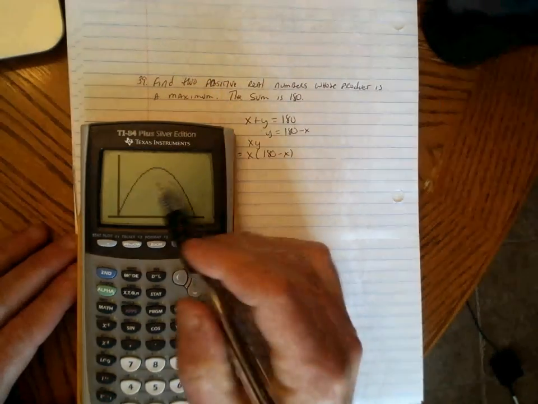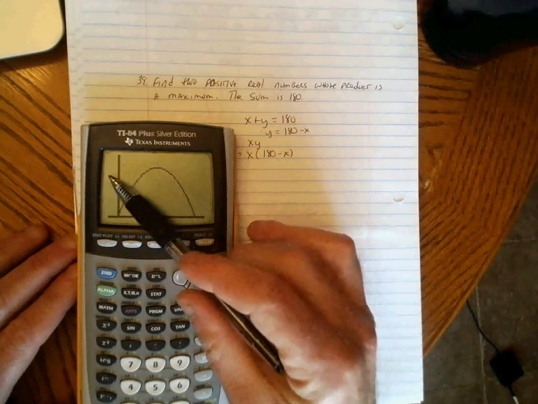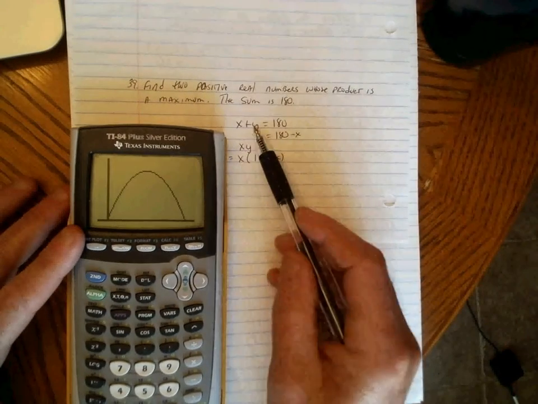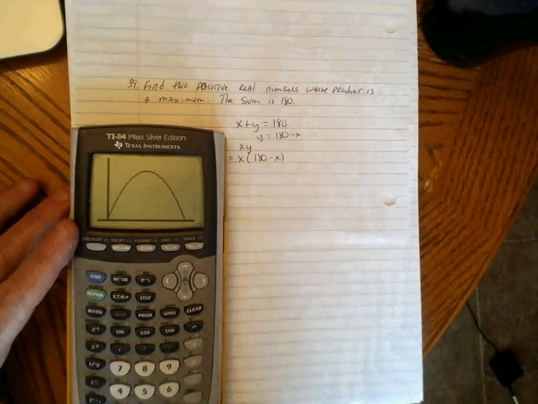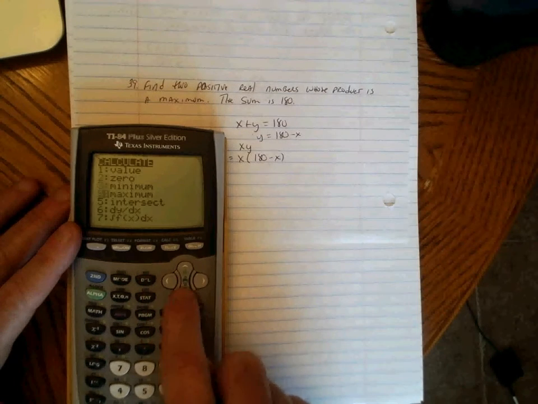And now I see the curve. I need to find the maximum. It's going to give me my x value, what I'm looking for. It'll give me the product, but the x is what I'm looking for here. And I can find x, and then I can plug x in here and find y. So I'm going to do second trace maximum again.